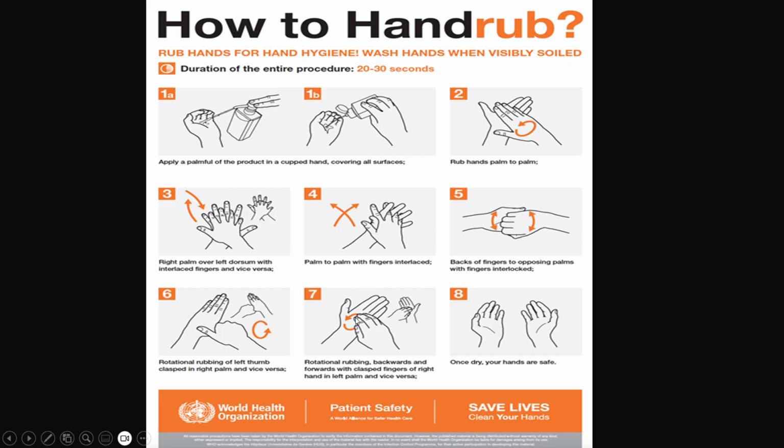How to do the hand rub? For doing the hand rub, just make a little cupping of your hand and put the hand rub solution in your hand.